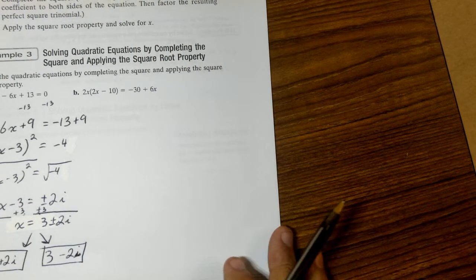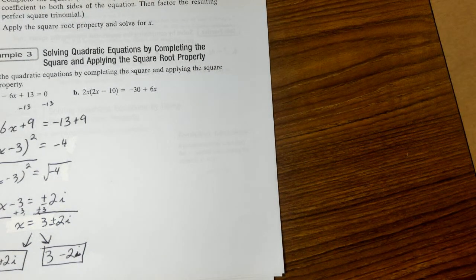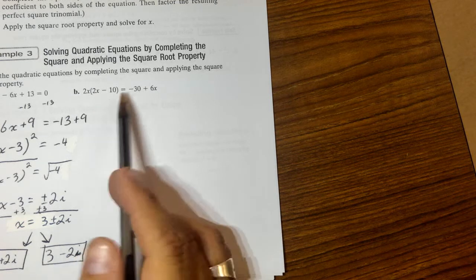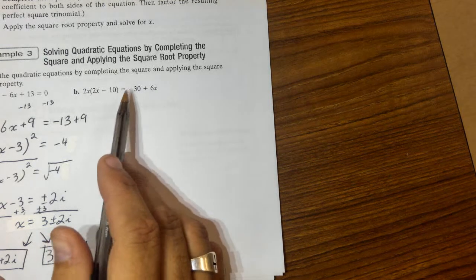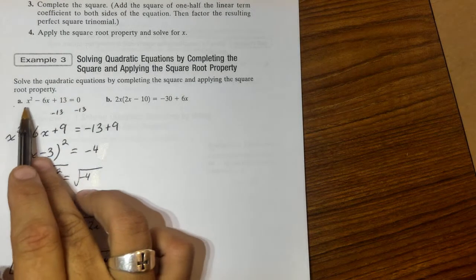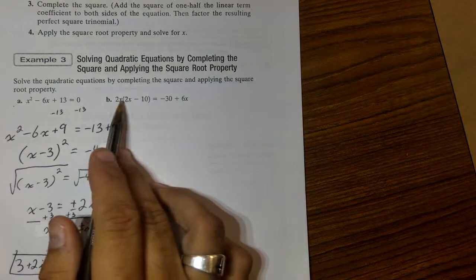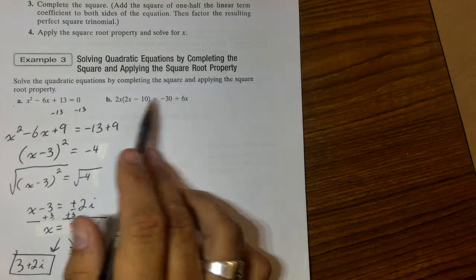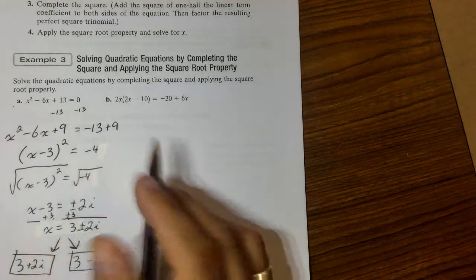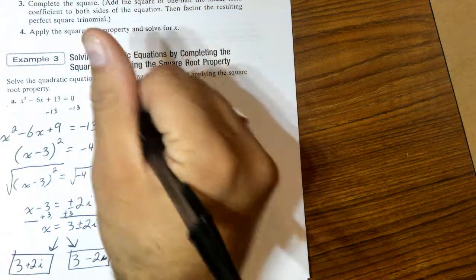Greetings, mathematicians. Today we're looking at example 3b, solving quadratic equations by completing the square. And 3b is going to be a little bit more involved than 3a. Notice there's distributive property here, and it's not set equal to 0. So let's get rid of the parentheses.